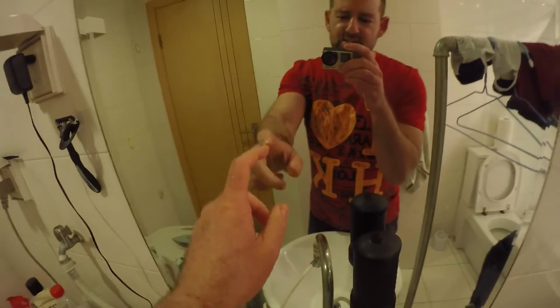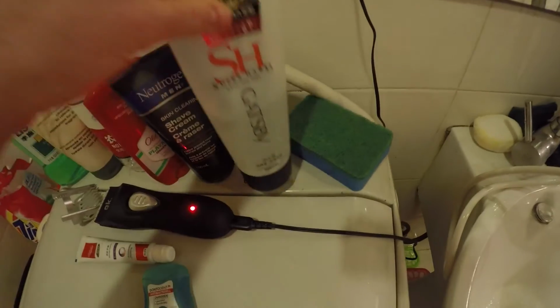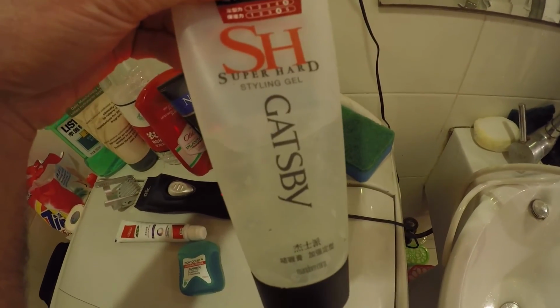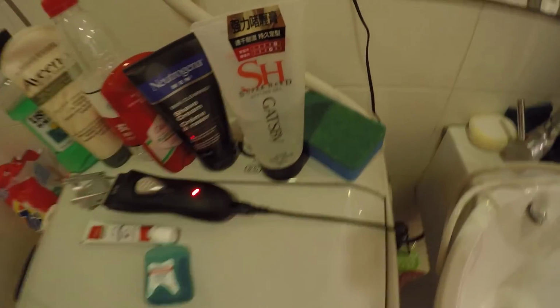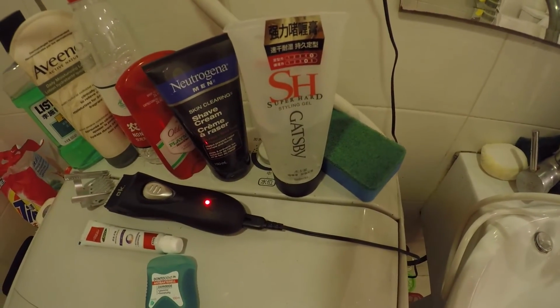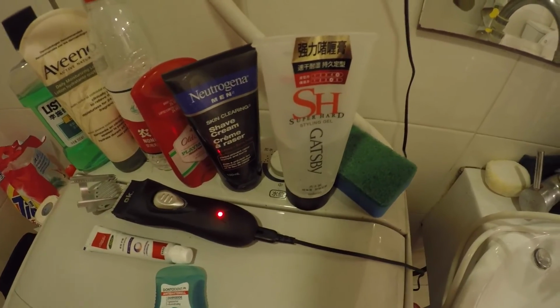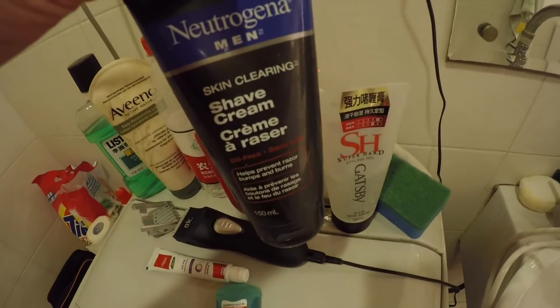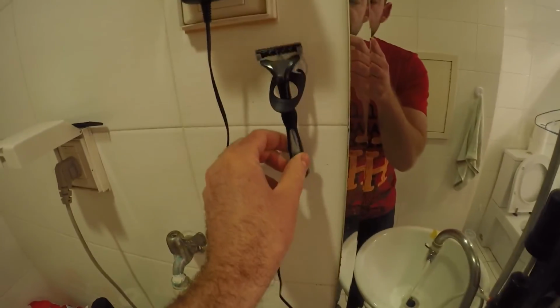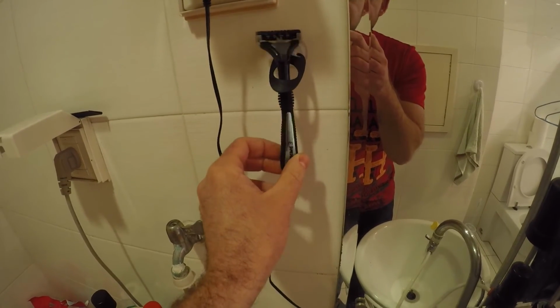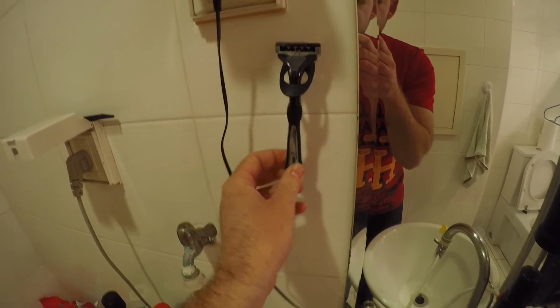All right, this is a mirror, and this is a bar of soap. This is my hair gel. I use hair gel sometimes when I want to make my hair look slightly better than it does normally. This is shaving cream. I use shaving cream to shave, and I also use a shaver to shave, or a razor. This can be called a razor or a shaver.